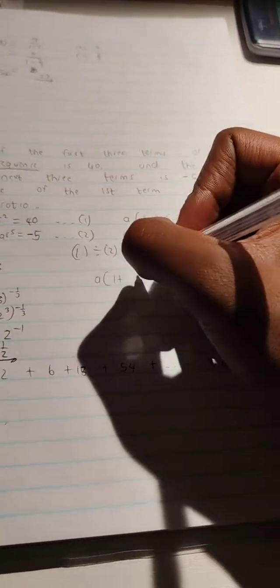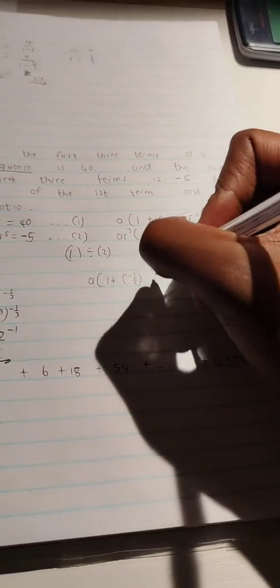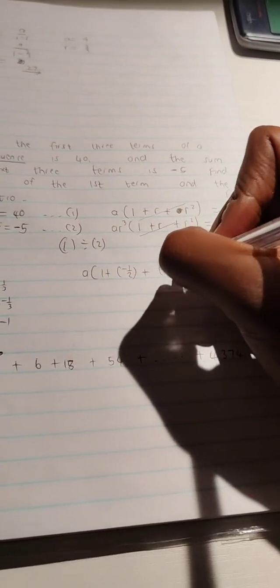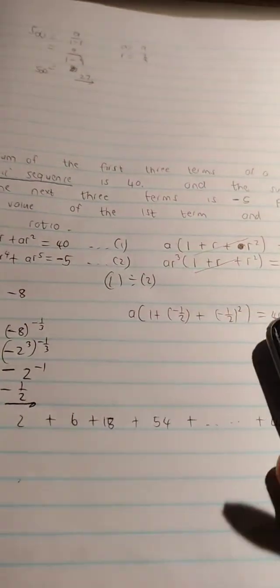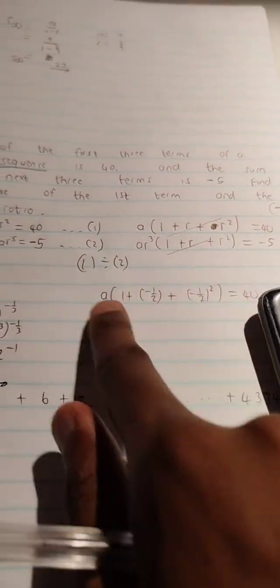So I'm thinking of this equation specifically. I'm just going to say a into 1 plus negative half plus negative half to the power 2 is equal to 40. I'm just going to grab my calculator because all I want is just what I get there so that I know what a is multiplied to.